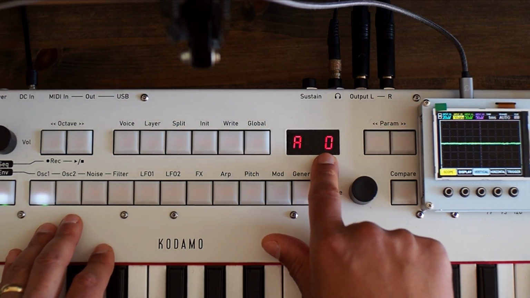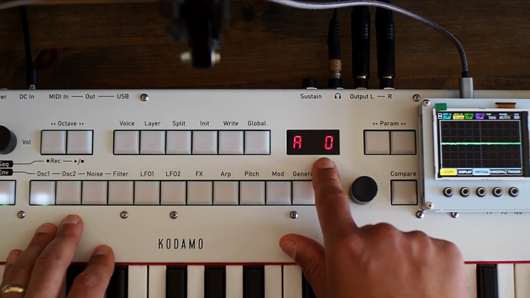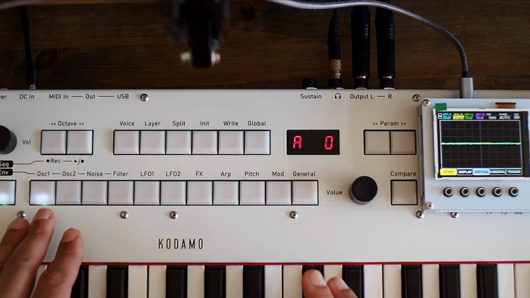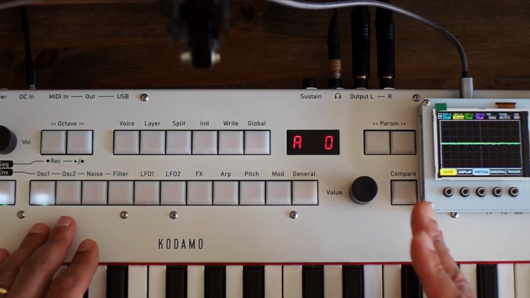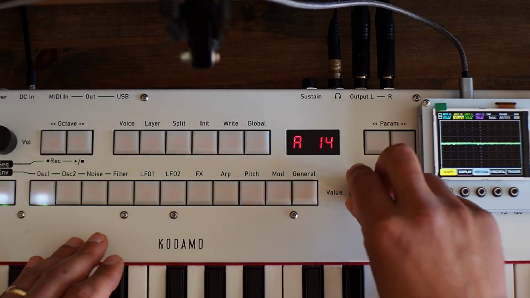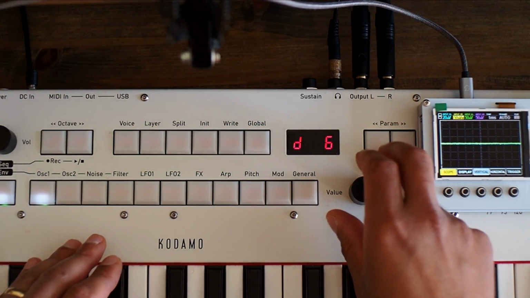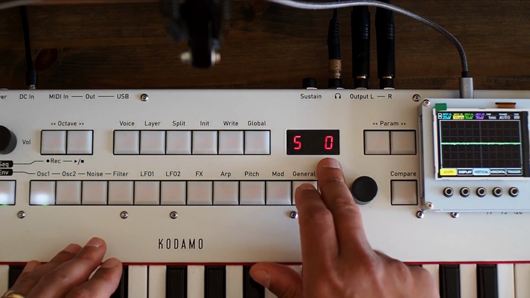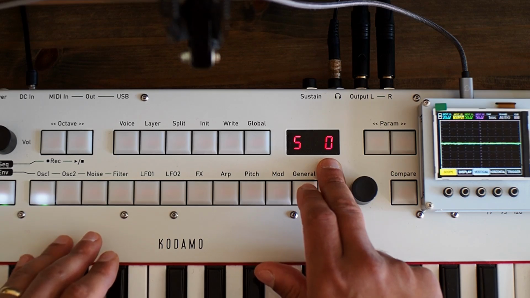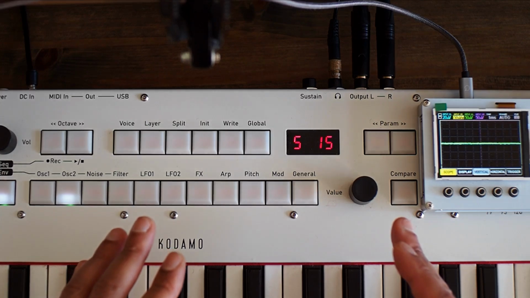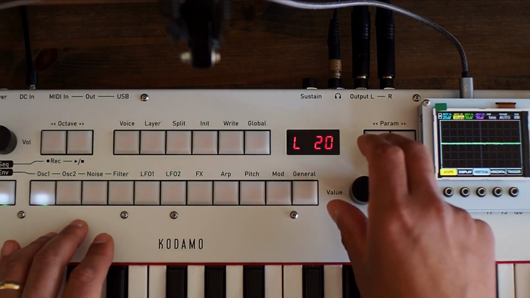Now, each parameter in the envelope, so these are ADSR envelopes, has a value from 0 to 15. So let's say I want to set it up so oscillator 1 has the long attack, and we'll leave the decay at 6, a sustain at 0, and actually 15's going to be a bit too long.